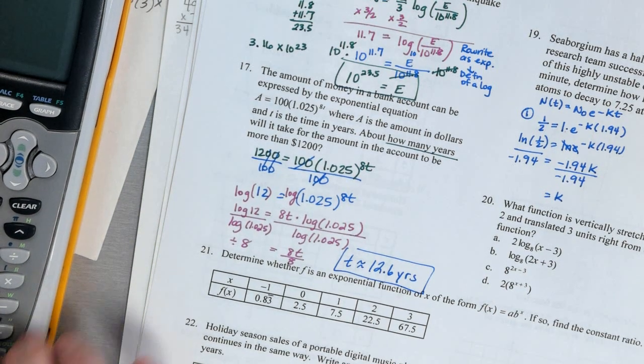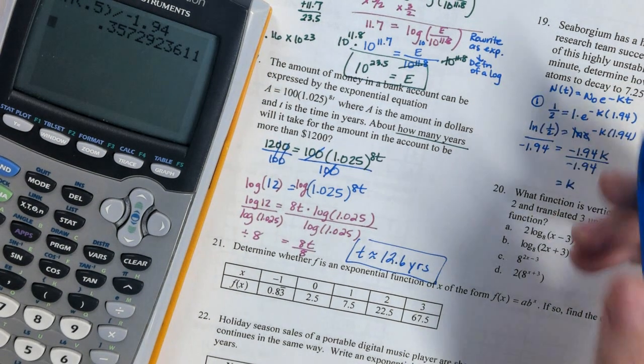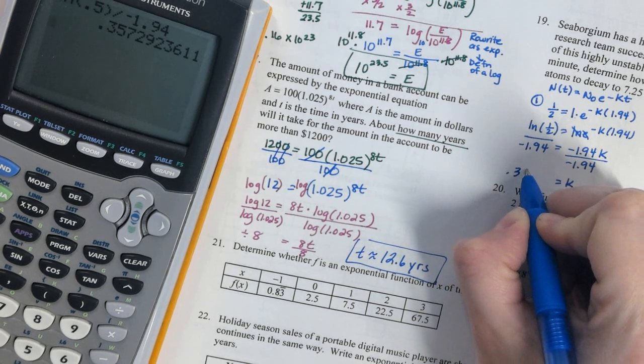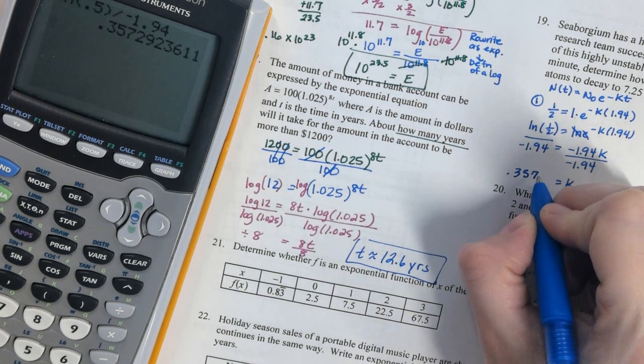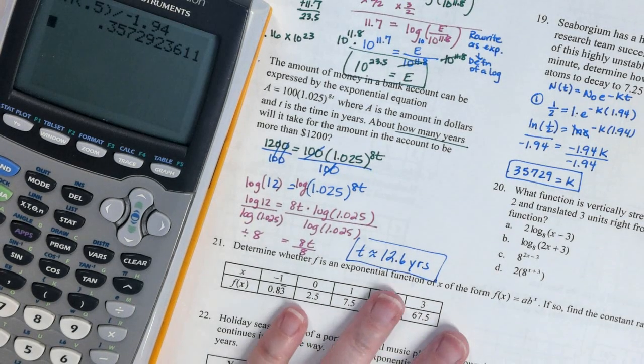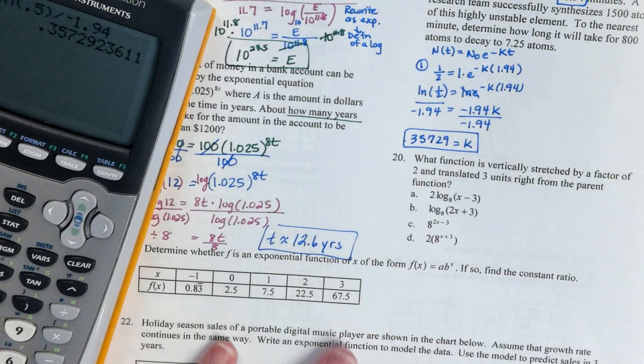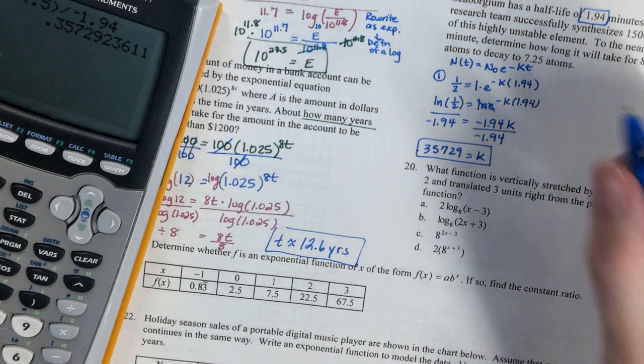So you do the natural log of 1/2 divided by negative 1.94. And then you should have got 0.35729 if you went to 5 places. If you went to 4 places, that's okay. You should still be able to get the correct value.